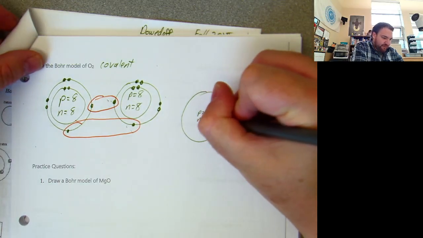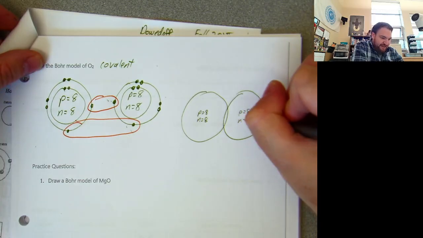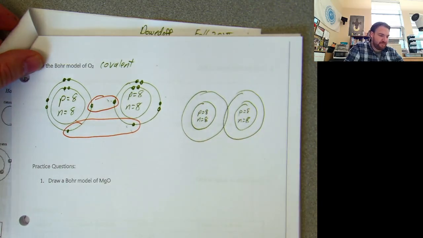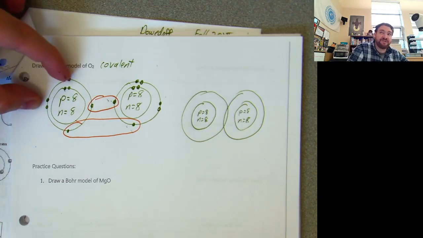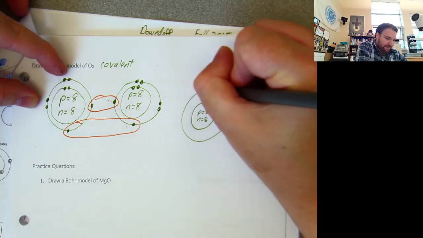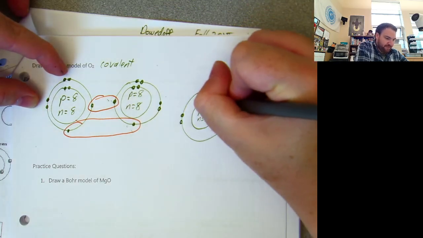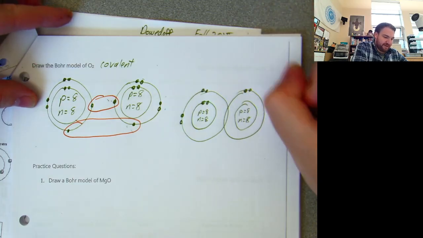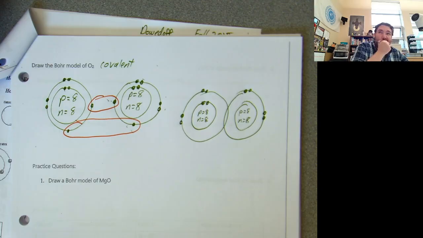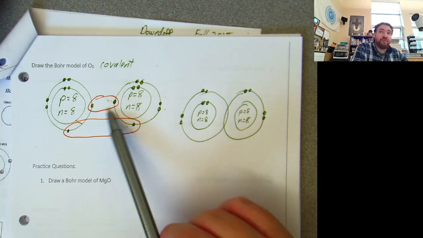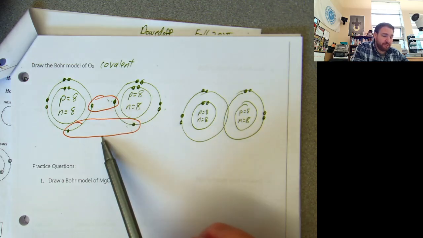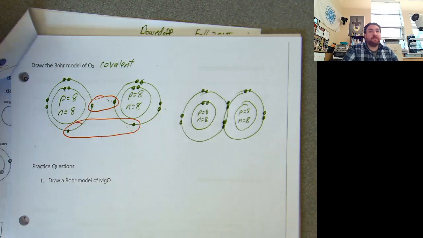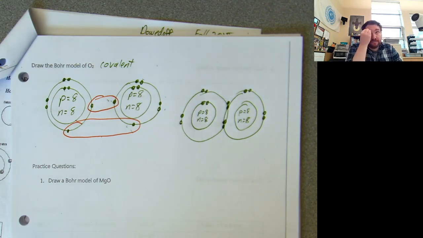We're going to put the P equals 8, N equals 8, P equals 8, N equals 8. We need another ring on the inside for that inner shell. These electrons here and here are going to be that pair and that pair. The inside is full. This pair and this pair are going to be this pair and this pair. The only awkward part now is I have to draw these two shared and these two shared. So 2 of them are going to go here, and 2 of them are going to go here. And that's what your covalent compound is going to look like.